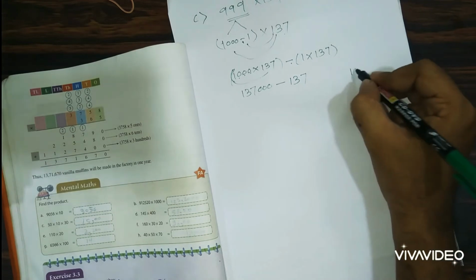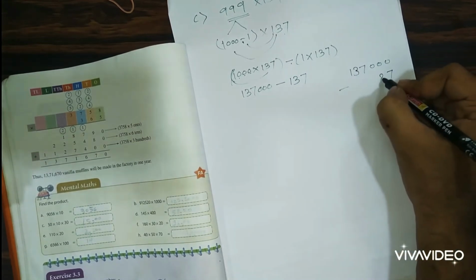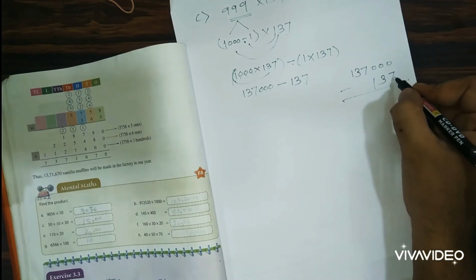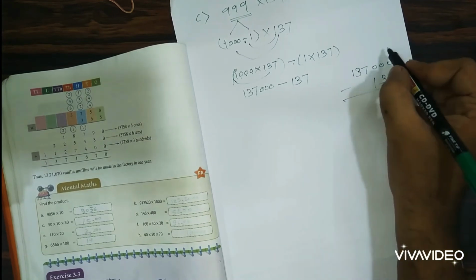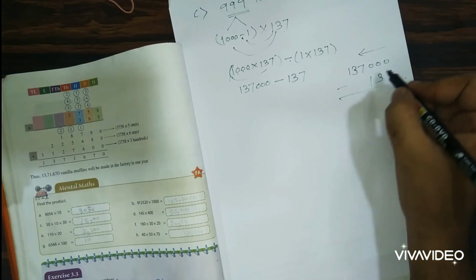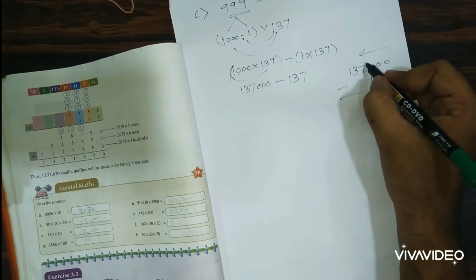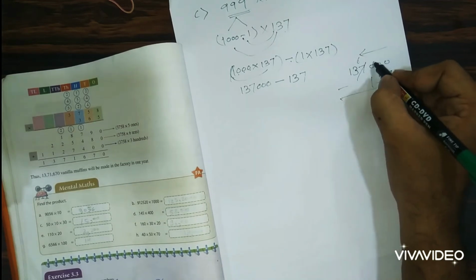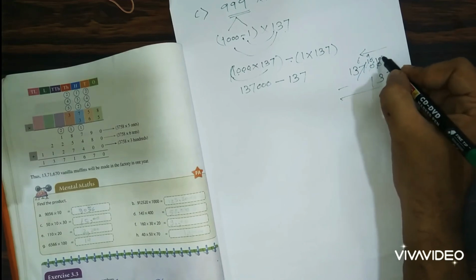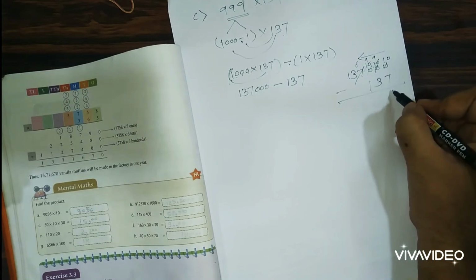Then what we have to do is subtract 137 from 137,000. So 137,000 minus 137. Always write from right to left. Can we subtract 7 from 0? We cannot subtract, so we will have to borrow. This will become 6, this will become 10. Again, if we borrow, this will become 9, this will become 10, this will become 9, this will become 10.